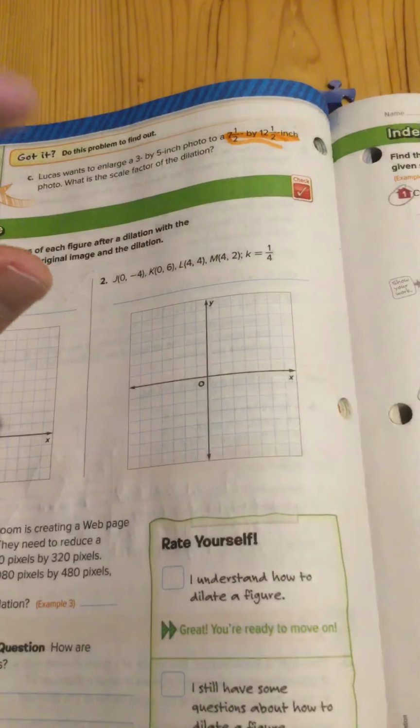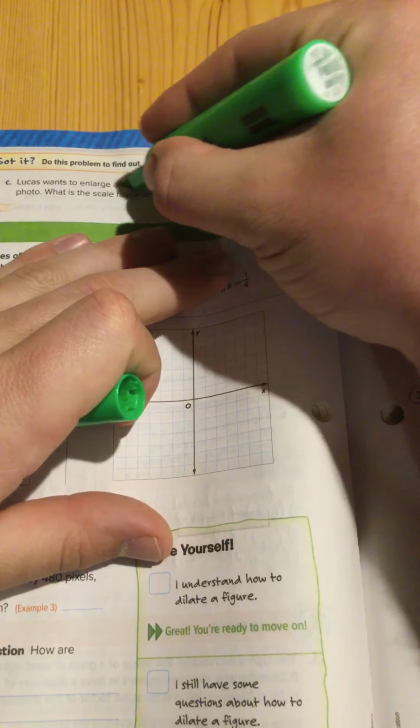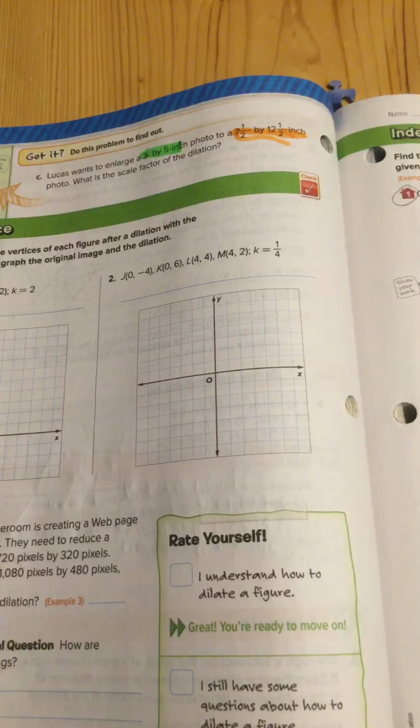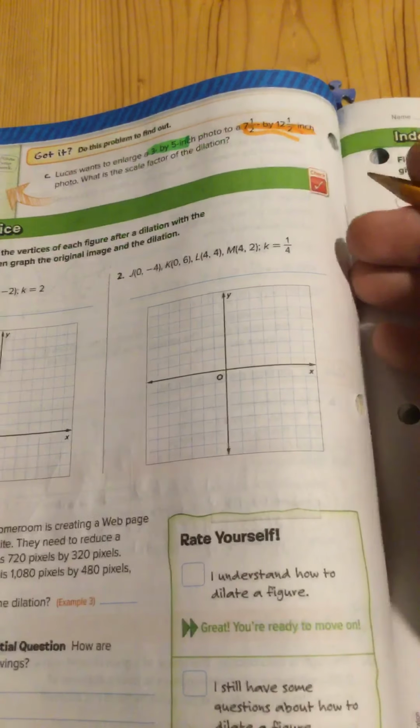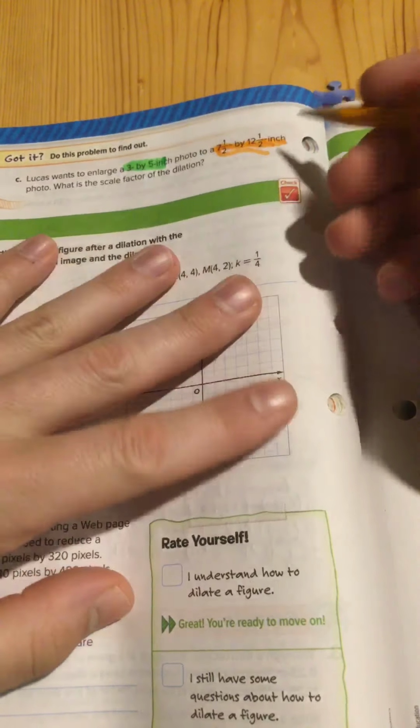My original photo was this 3 by 5 inches. So I went from 3 by 5 to 7.5 by 12.5, so I'm going to be taking my 7.5 by 12.5 and dividing it by my 3 and 5.